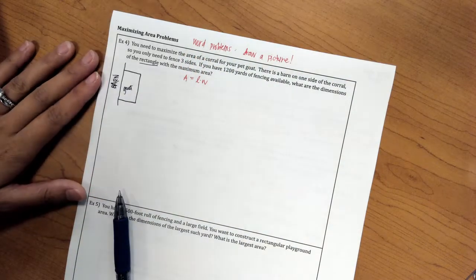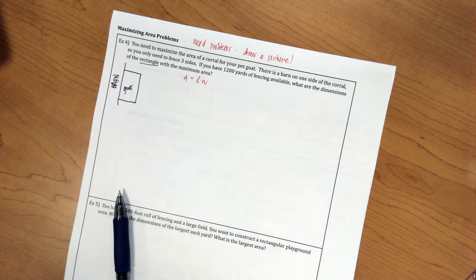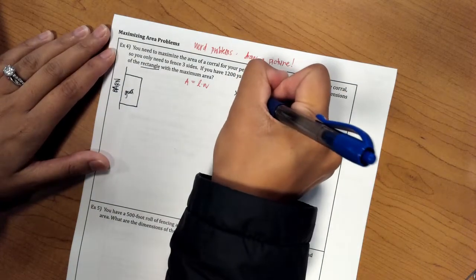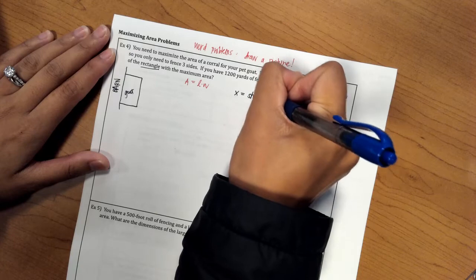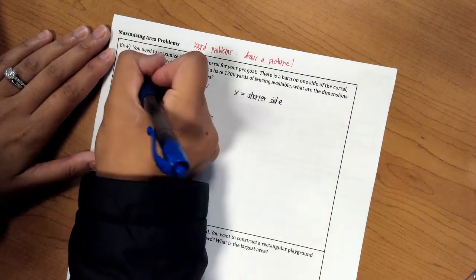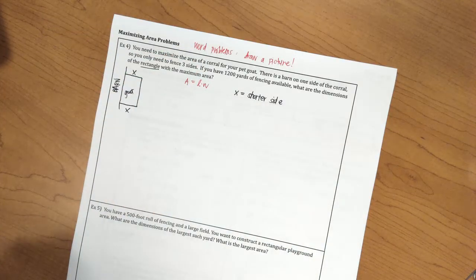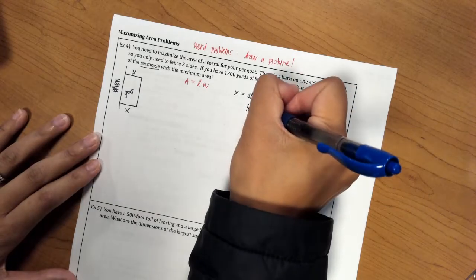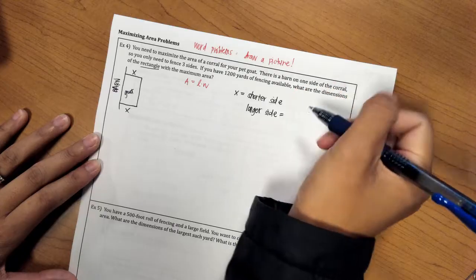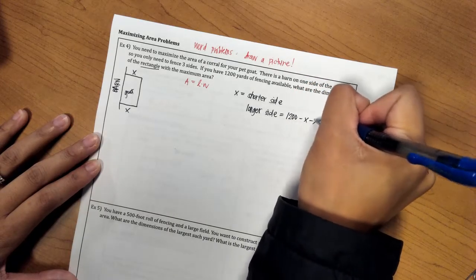And we now know that we need to set up or define our variables. Okay, so let's say that these 2 sides, assuming that they're different, we'll have x be the shorter side. Okay, so let's label those there. Now, that means that the longer side must equal 1,200 total minus x minus x.